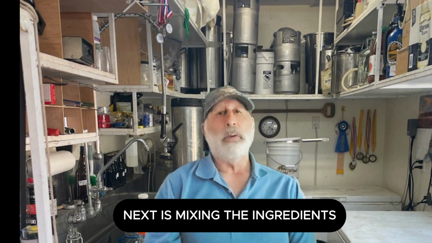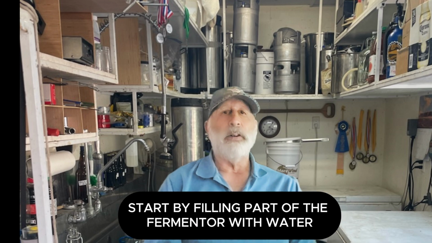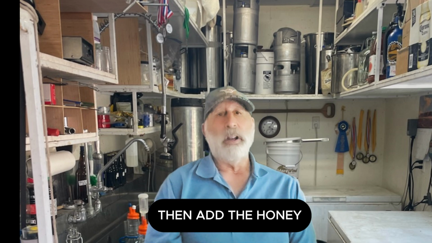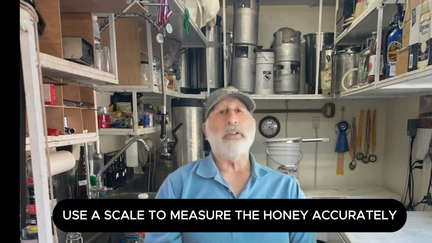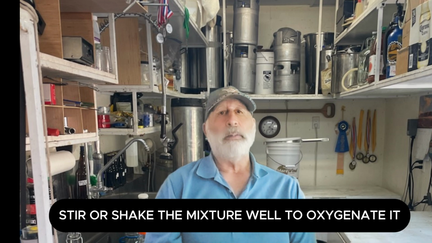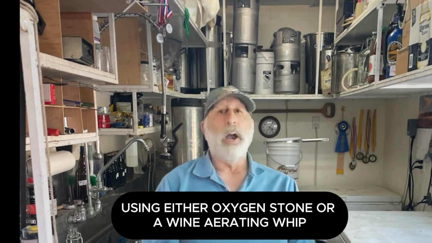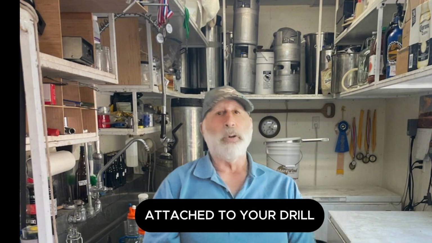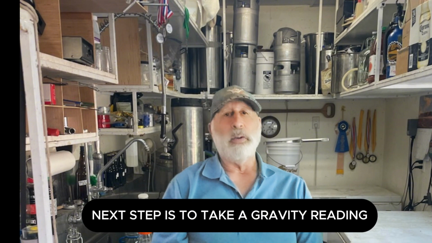Next is mixing the ingredients. Start by filling part of the fermenter with water. Then add the honey. Use a scale to measure the honey accurately if needed. Stir or shake the mixture well to oxygenate it, using either an oxygen stone or a wine aerating whip attached to your drill. Next step is to take a gravity reading.